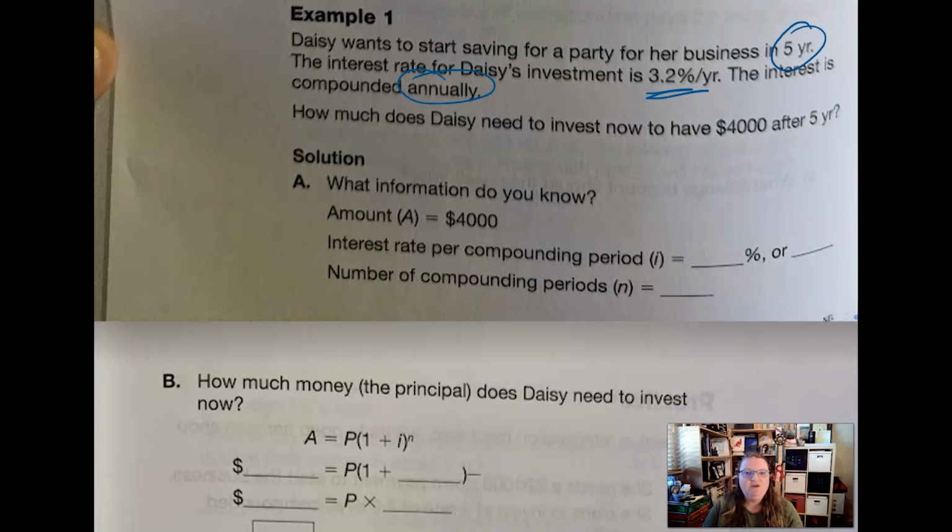How much does she need to invest to have $4,000 after 5 years? So she knows how much she wants to have. She wants A to equal $4,000. Your interest rate was 3.2% or 0.032. The number of compounding periods, in this case, because it was 5 years compounded once per year, is 5.